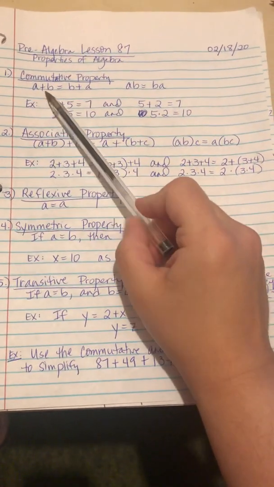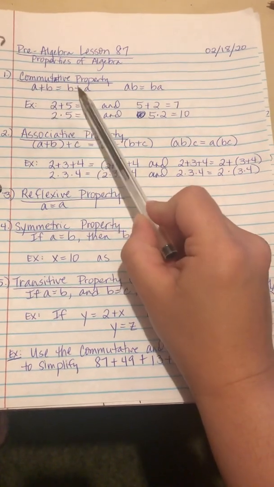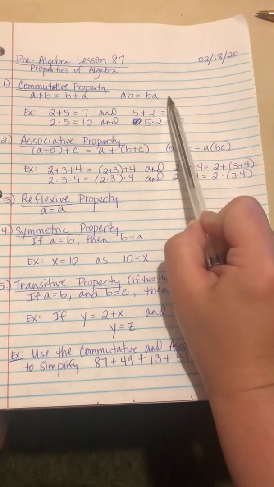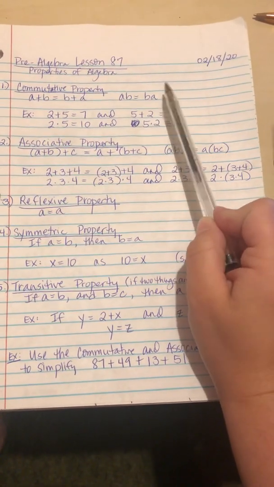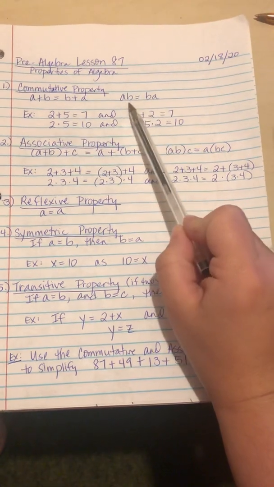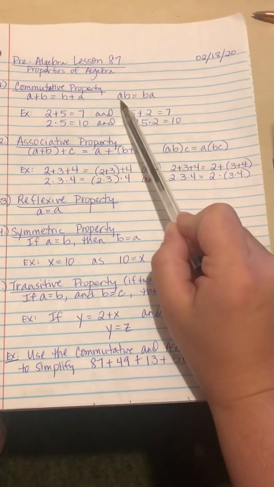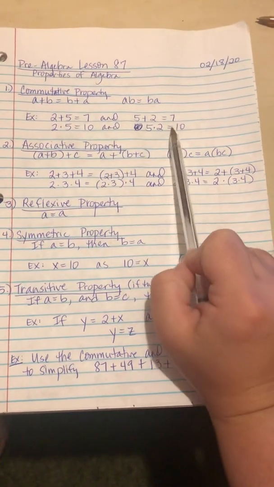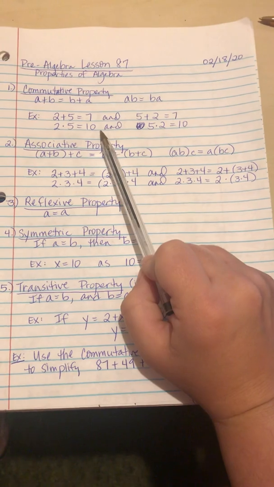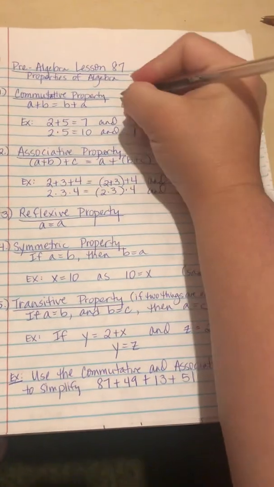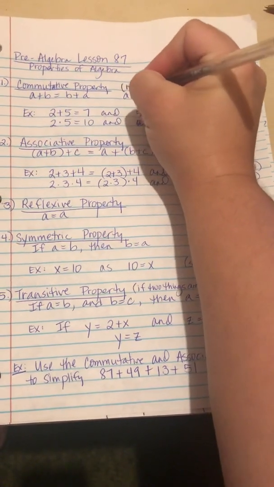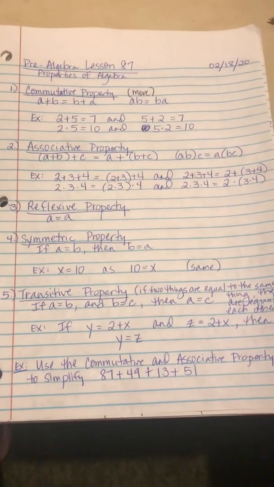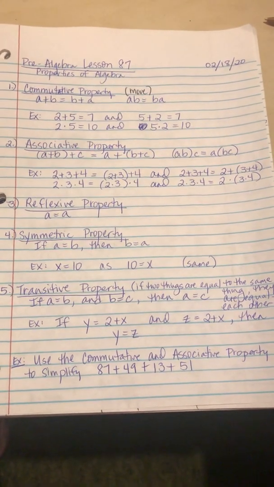The commutative property says that when you have A plus B, that's the same as B plus A. This one is your additive commutative property, and then this one is your multiplicative, so for multiplication and for addition. If you switch the order of the multiplication, it also stays the same. It doesn't change the equation. And then here's two examples with numbers also. So commuting, we think of commuting like moving. So to commute, if you commute to school, that means you drive to school or you go to school. You have to move to get there.